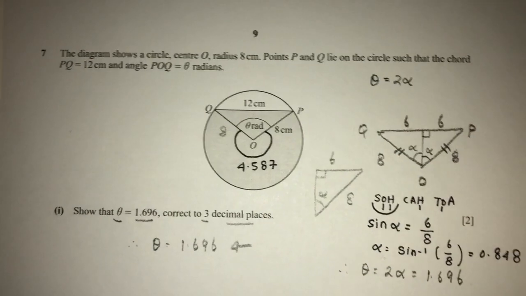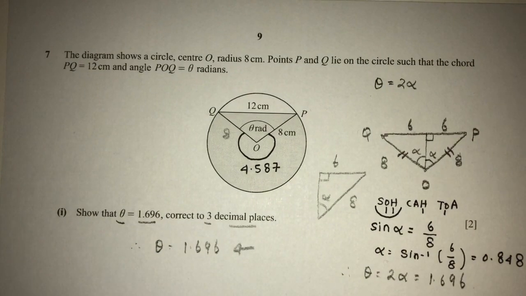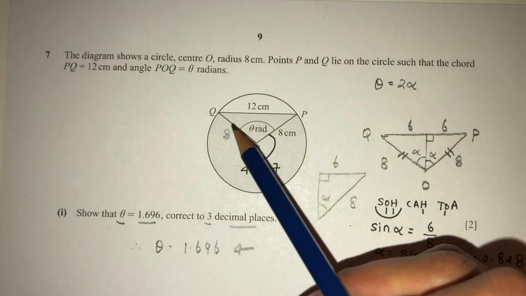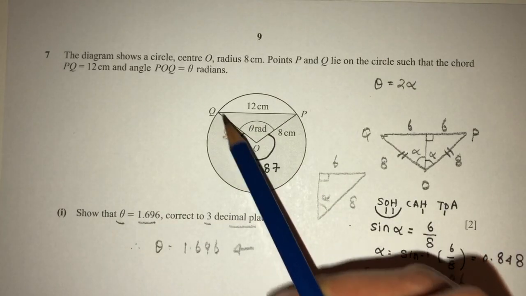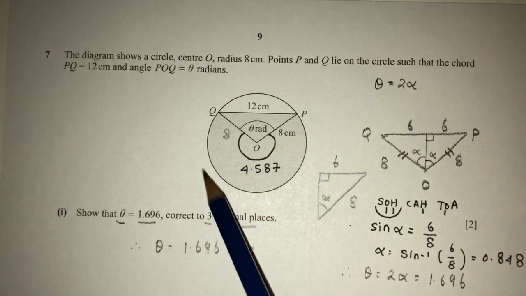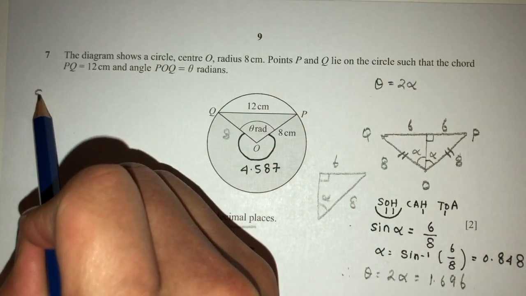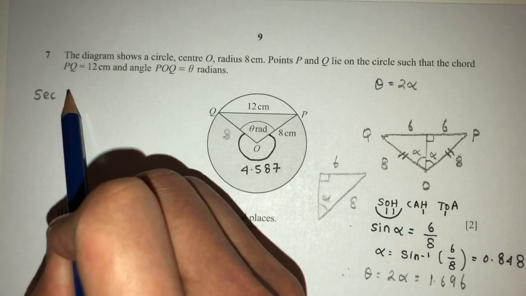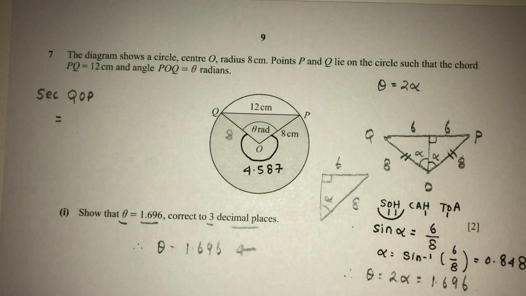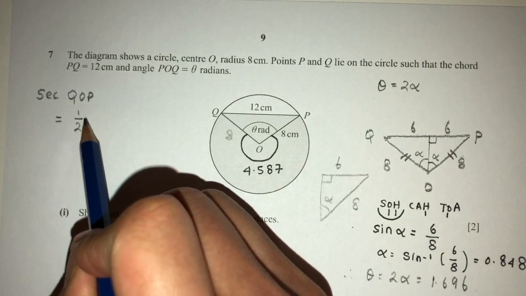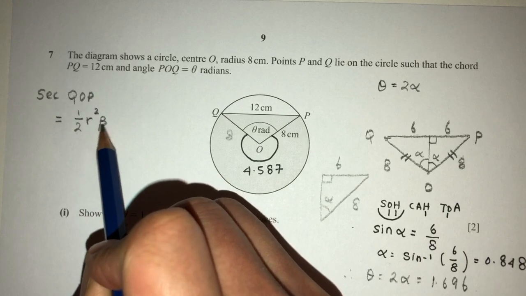So in this case, let's break it down piece by piece. So area, we can first find the area of this one, QOP, of the big sector. So let's do that. Let's find the area of major sector QOP. As you guys must know by now, the area is found by using your formula, half r square of the angle beta.